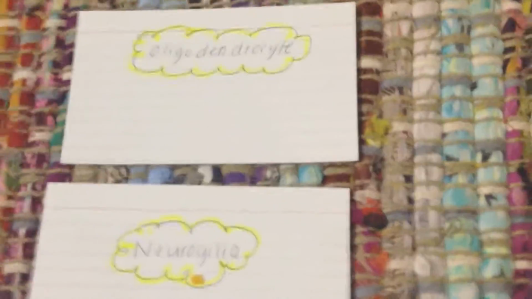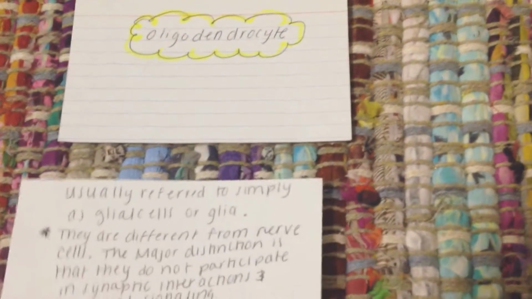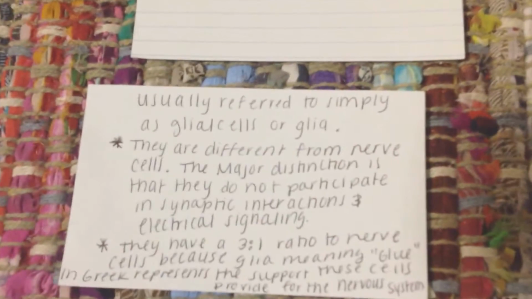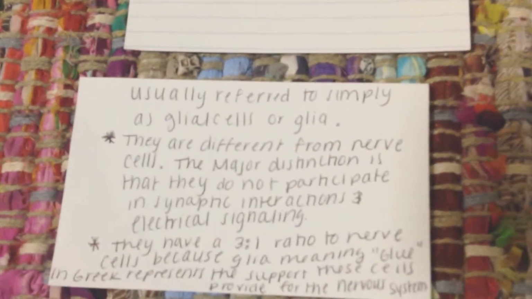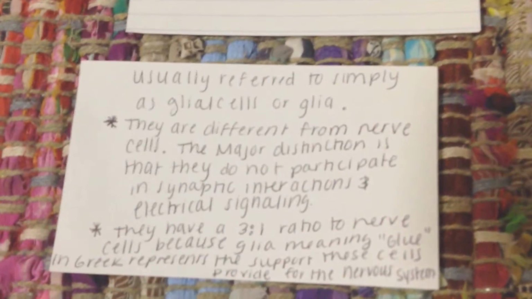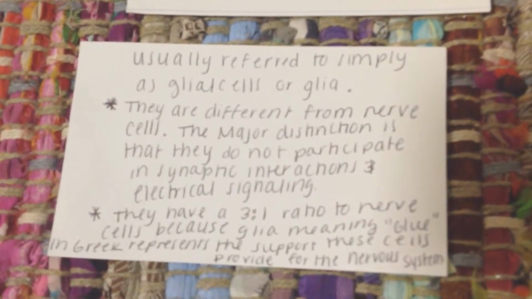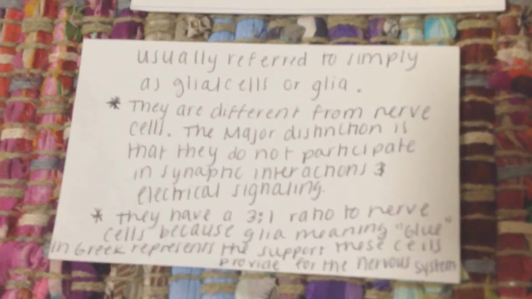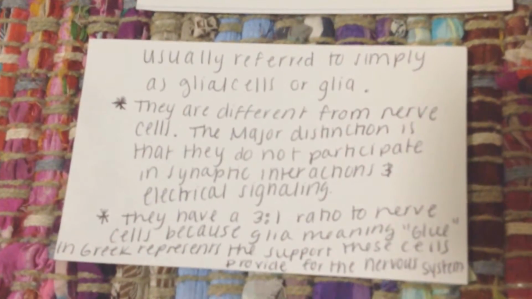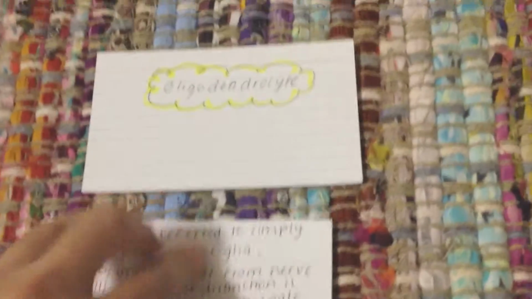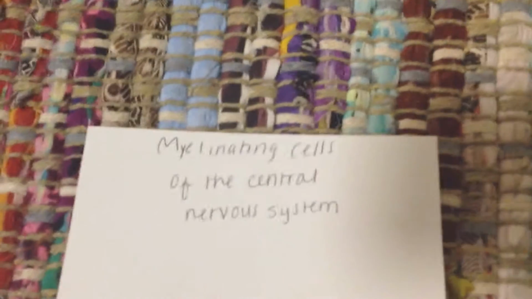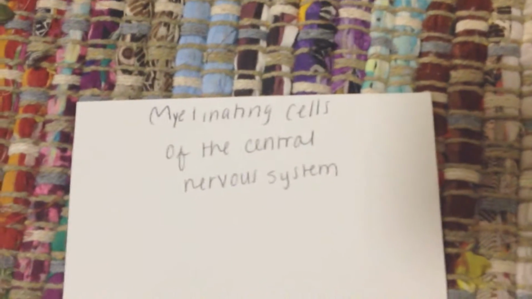Let's identify two types of cells in a neuron. So there's neuroglia, also referred to as glia cells, and they are different from nerve cells. The major distinction is that they do not participate in synaptic interactions and electrical signaling. Glia means glue in Greek, which represents the support of the cells provided in the nervous system. Over here we have an oligodendrocyte, another type of cell, and these are the myelinating cells of the central nervous system, which are important.